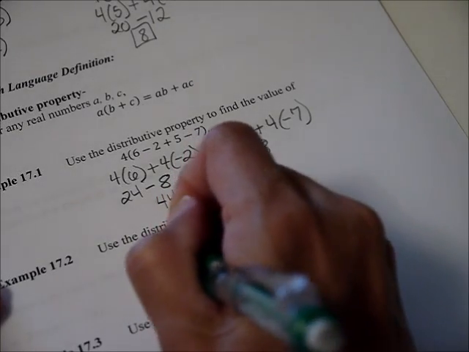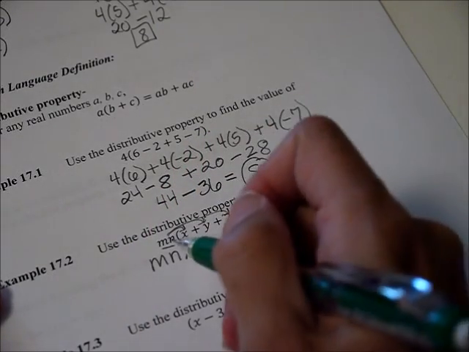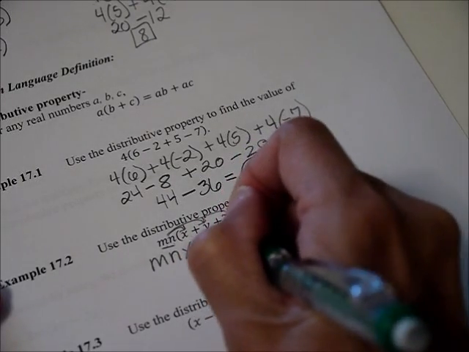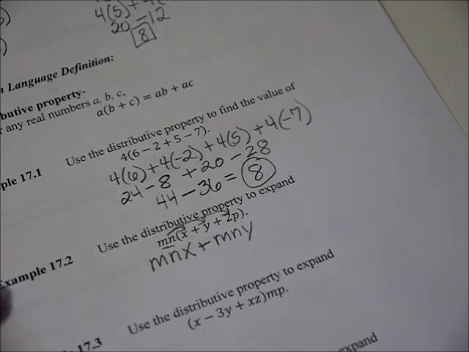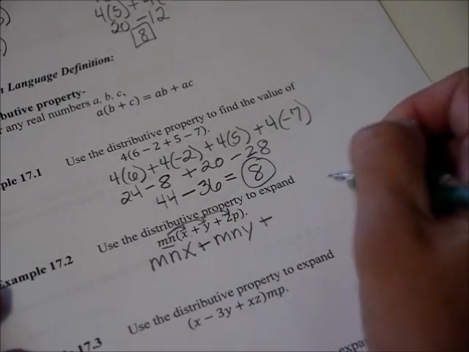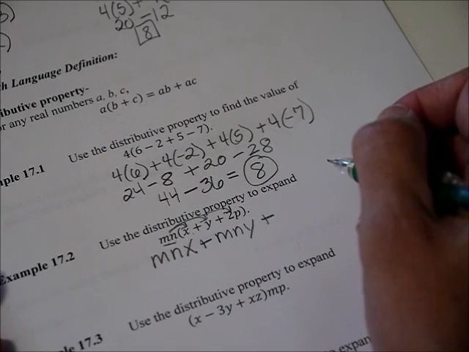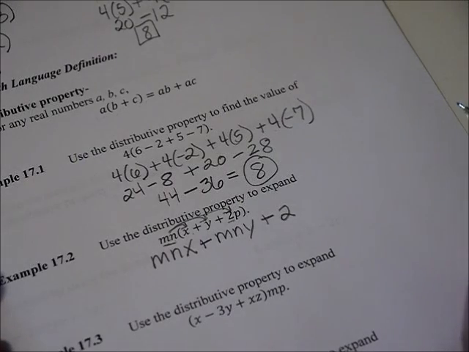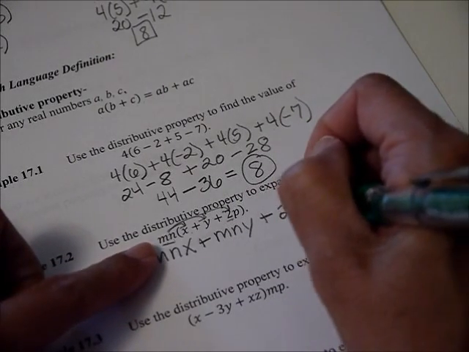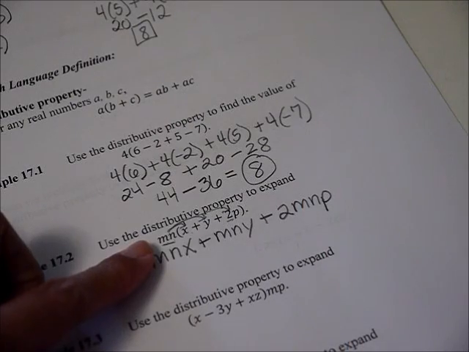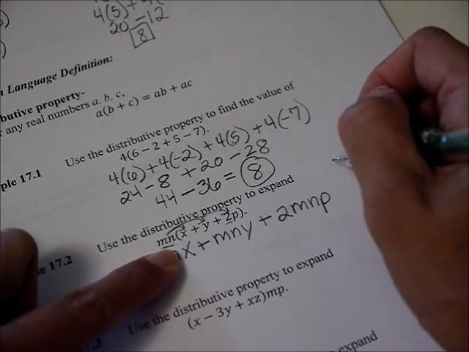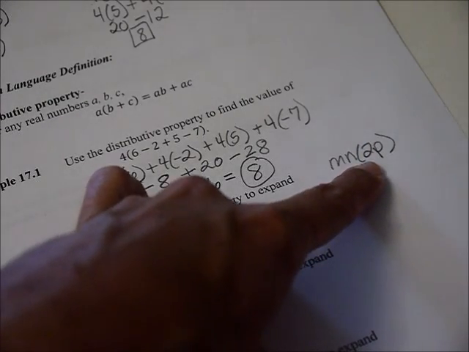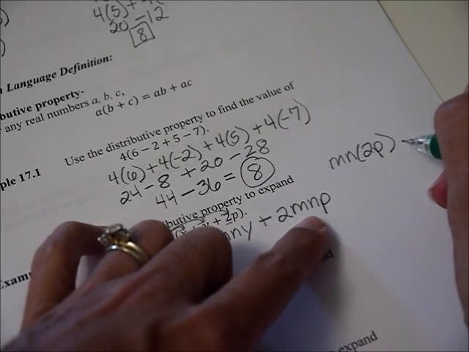So mnx is what happens when we multiply mn times x. Okay, plus mny. Plus, now we like to keep the coefficient on the outside. The 2 likes to stay in the front, is what I'm saying. Letters like to stay in the front. And so then we have m, n, p. So do you see how basically we did this? Right? And then I take the 2 and put it in front and then list the letters together.